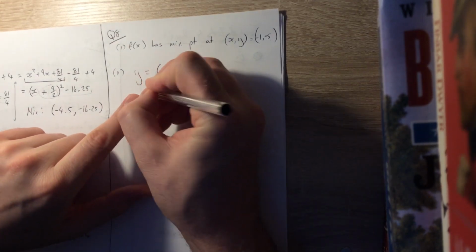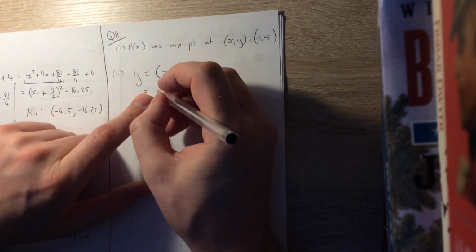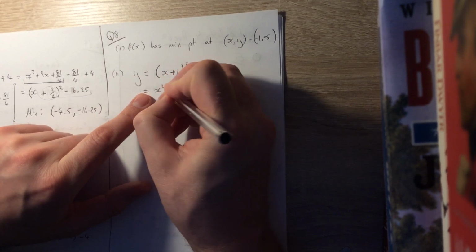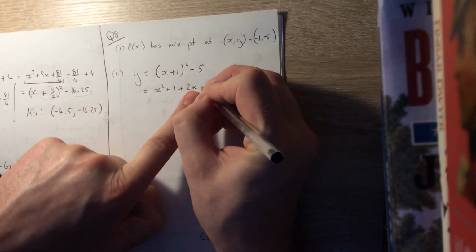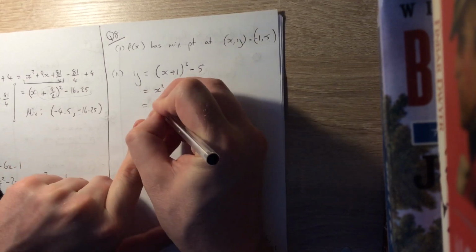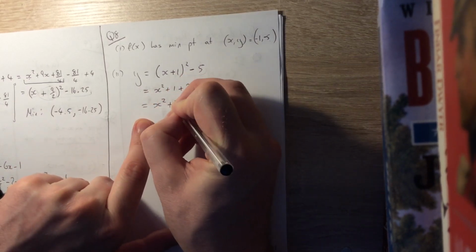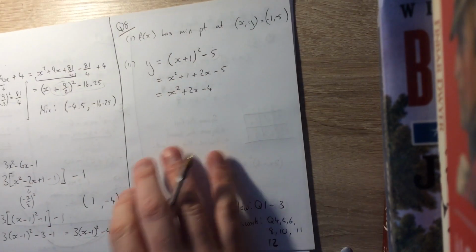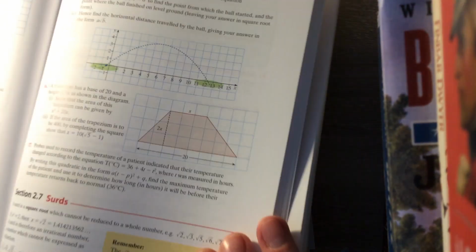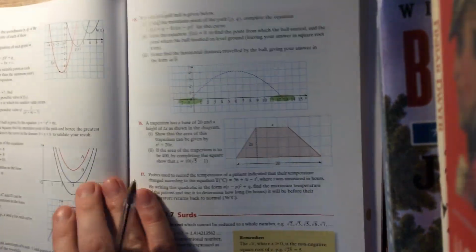Okay, and then expanding that out to get the second part of part 2. Well, square the first, square the second, twice the product, minus 5. That gives x squared plus 2x. 1 take away 5 is minus 4. So there it is in expanded form. Okay, in this form here.